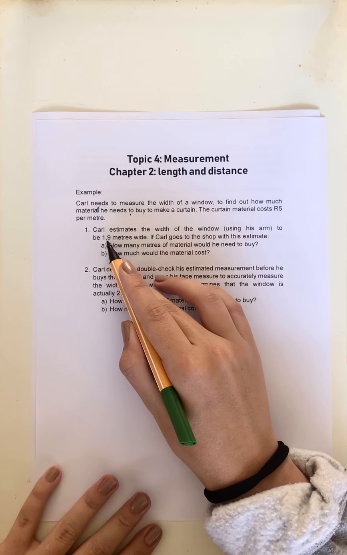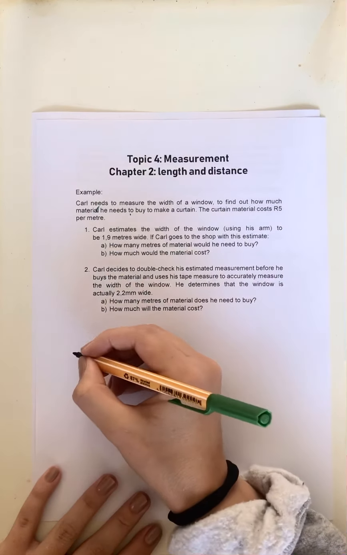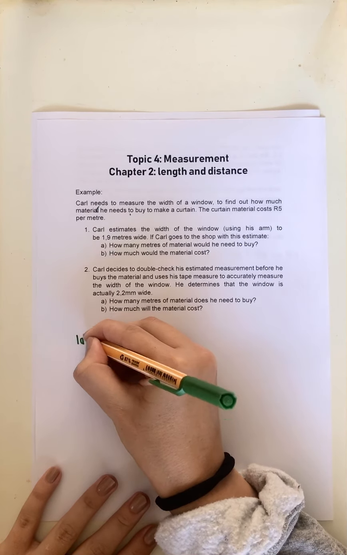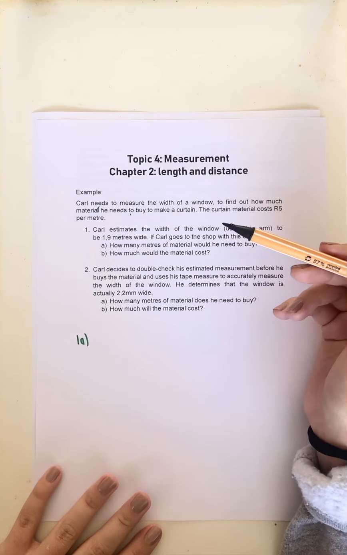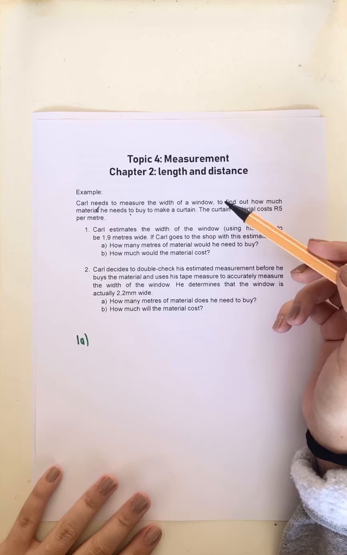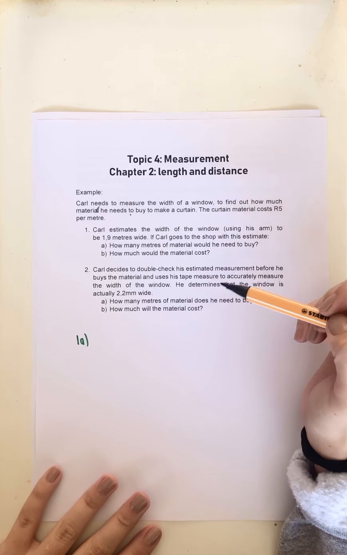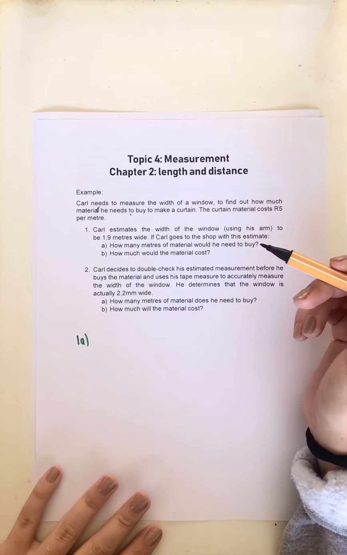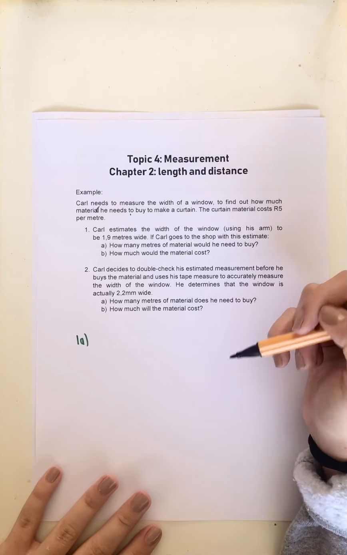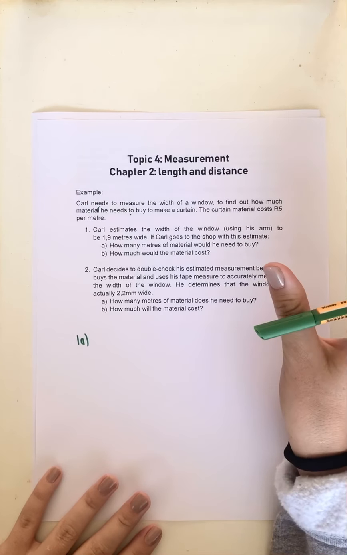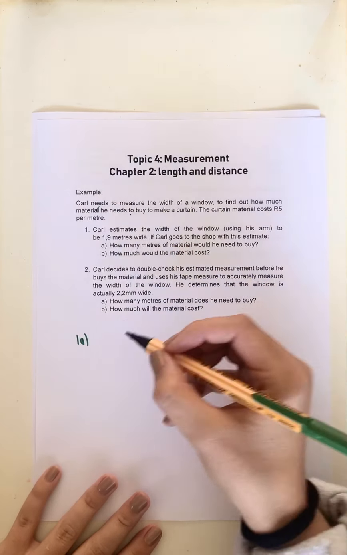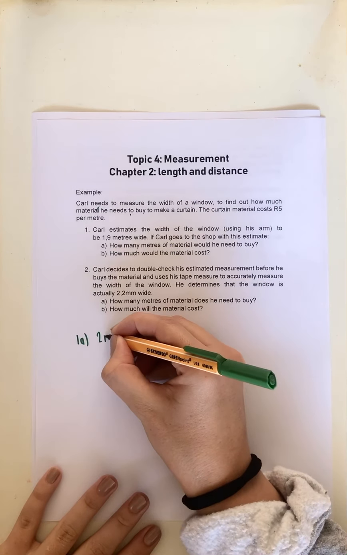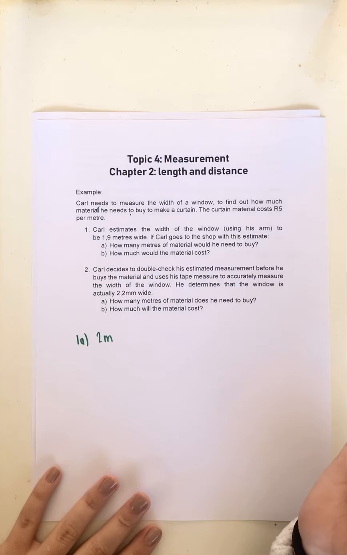So he's measured that it's 1.9 meters wide. Okay, so he obviously needs to buy enough meters to cover the window. Now this question involves a material shop. With material shops you can only buy in meters, so he can't go buy 1.9 meters, so he has to buy 2 meters so that he can cover the window.